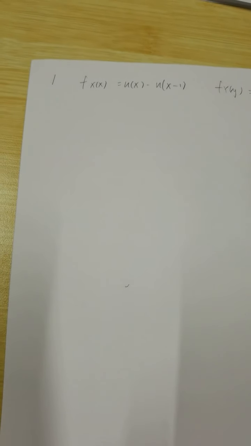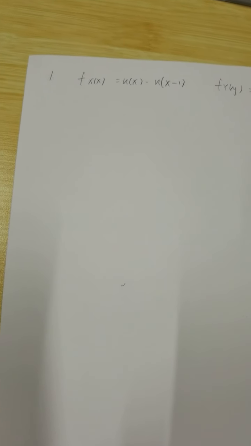If I use the density function fx that they give us, which is u(x minus 1) minus u(x minus 2), it is more difficult to calculate. Comparing the function the question gives us with this function, we just need to shift right by 1 to get that fx. So I use this to calculate first.